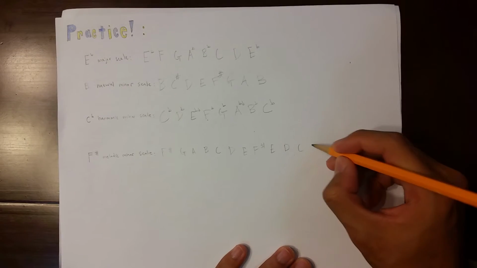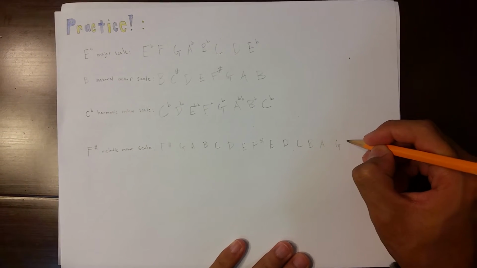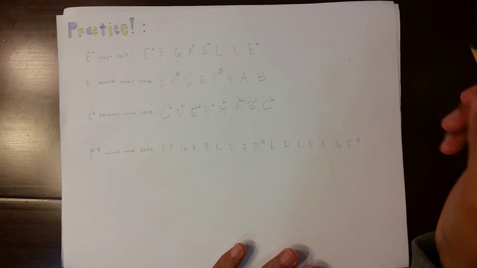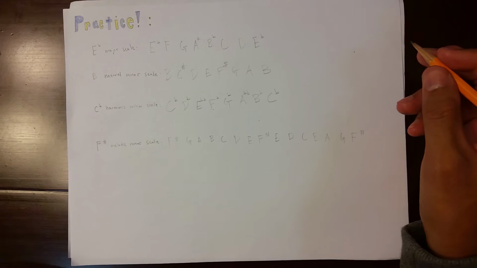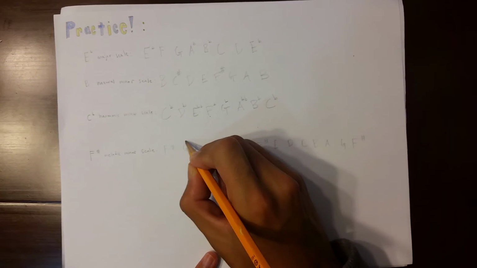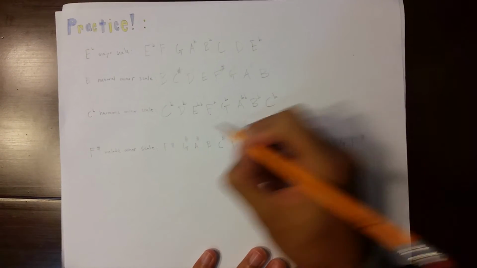D, C, B, A, G, F sharp. All right, so let's apply the major key signature. From the circle of fifths, we know that F sharp major has 6 sharps. F sharp, C sharp, G sharp, D sharp, A sharp, and E sharp.